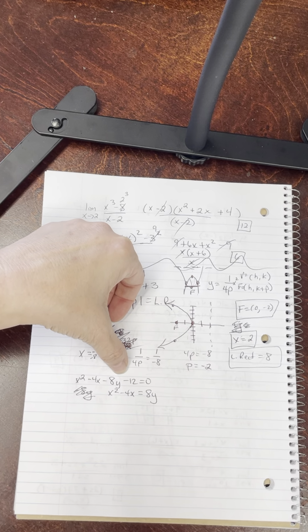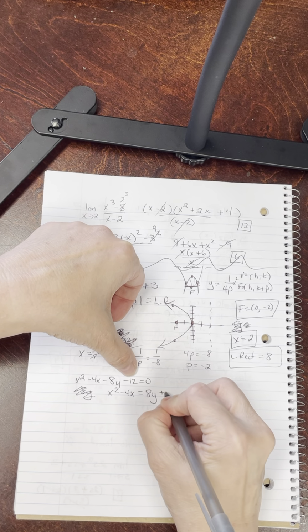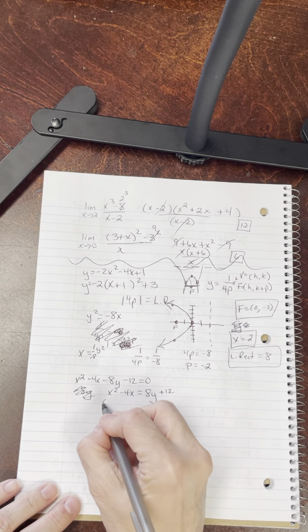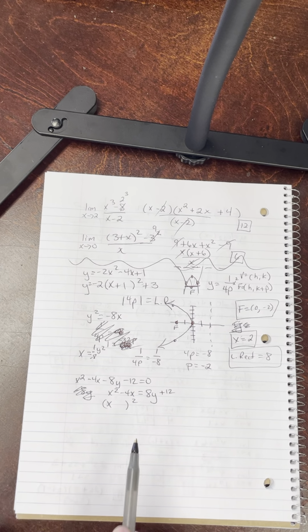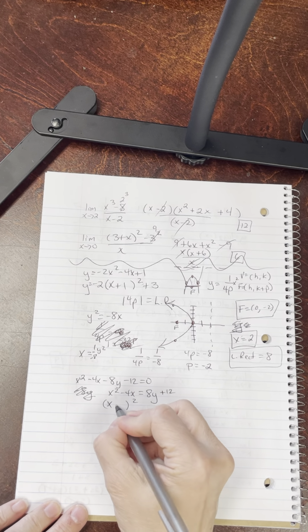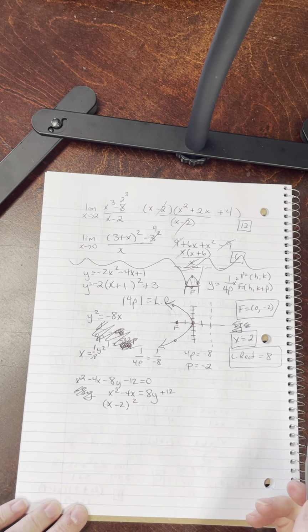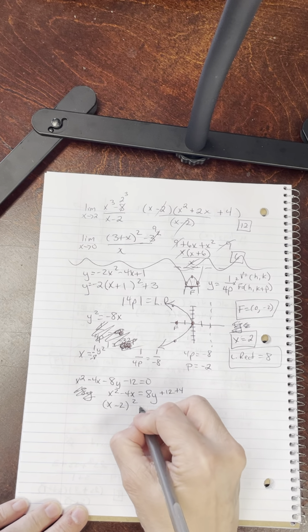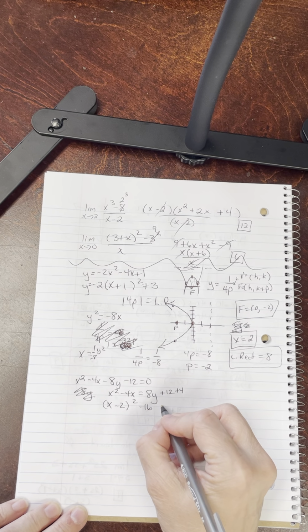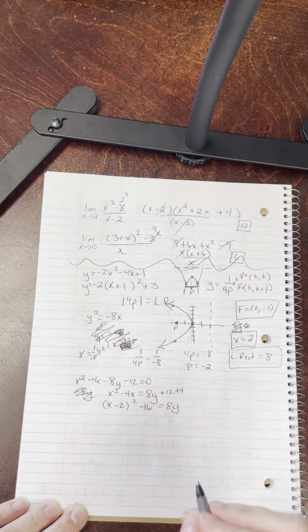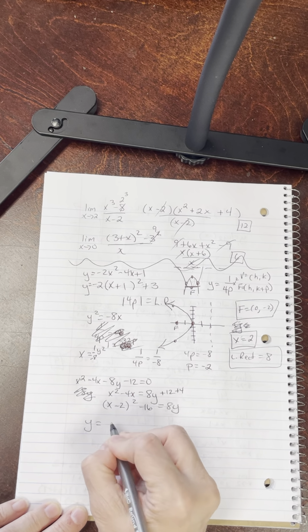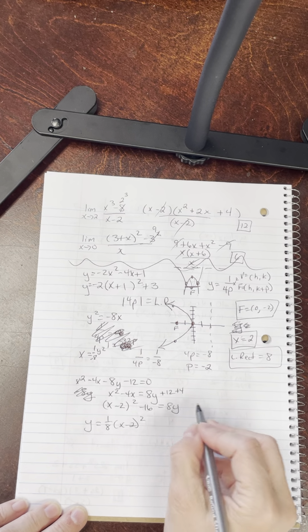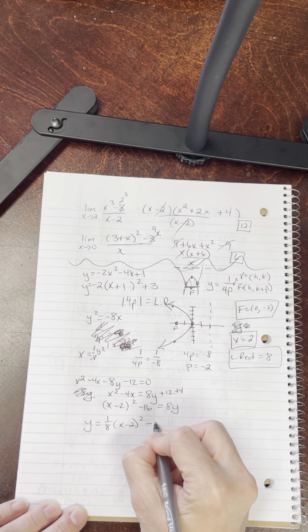And then I know I'm heading to a completing of the square, so I'm going to temporarily move that plus 12 over here so that I can do the completing of the square. So that gives me x was squared, so we remember that it is half of the x term, that's -2, squares to 4, and adds to the other side, which makes 16, which moves back over, making it -16 equals 8y. And the final step is to divide everything by 8. So we get y equals 1/8 x minus 2 squared. And -16 divided by 8 is -2.